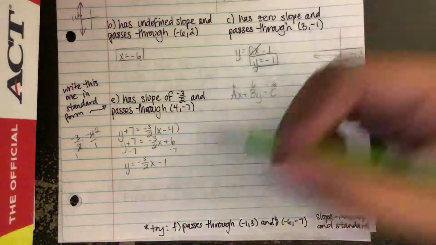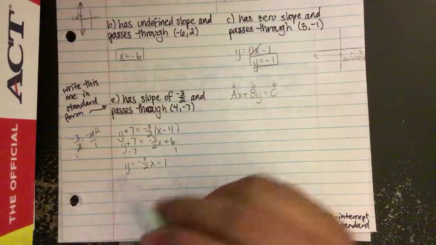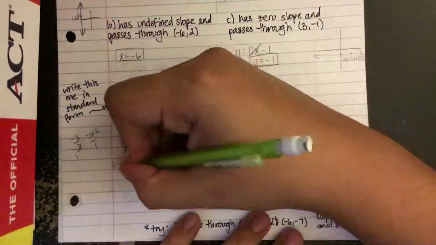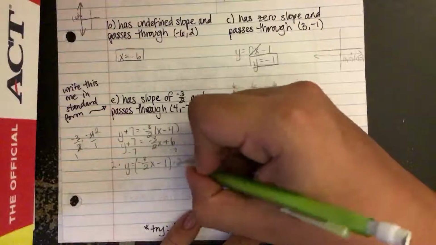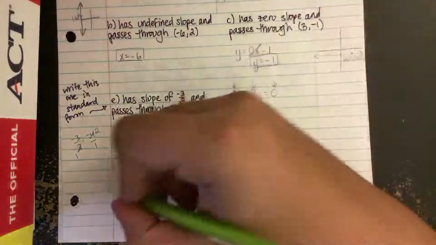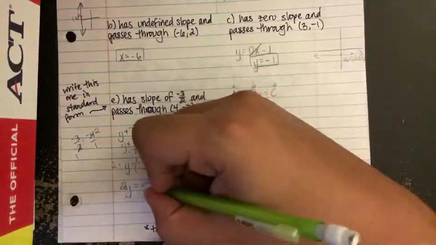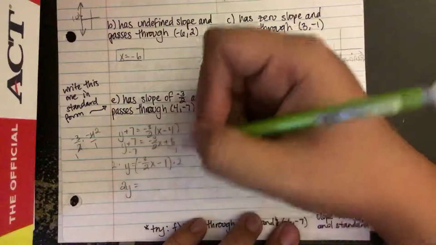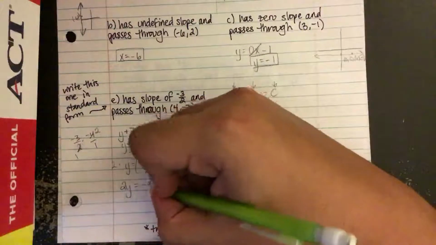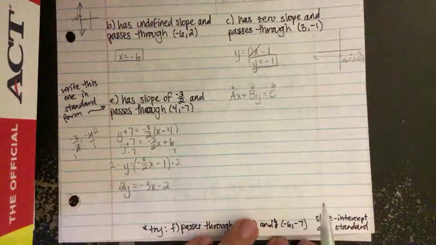Well, hopefully you said multiply both sides by 2. Multiply this side by 2, and multiply this entire side by 2. So we're going to have to distribute the 2. 2y is equal to negative, when we multiply these two together, the 2's are going to simplify each other out. So that's negative 3x minus 2. Okay, we're one step closer.